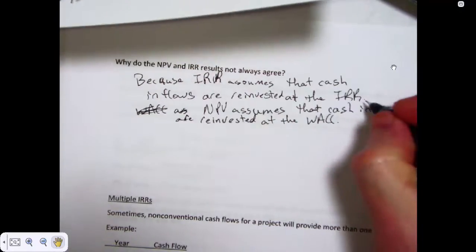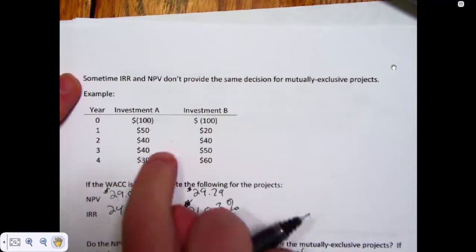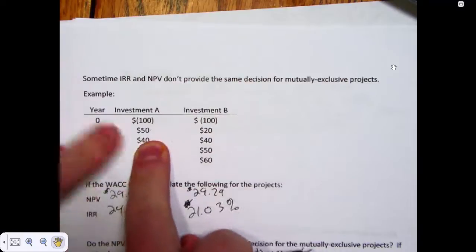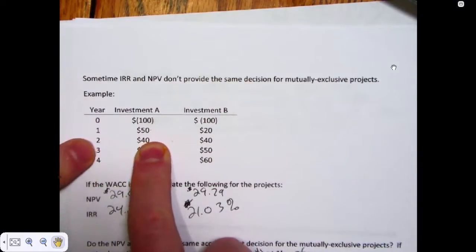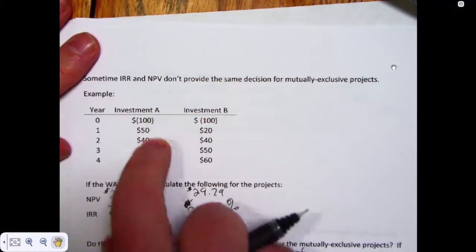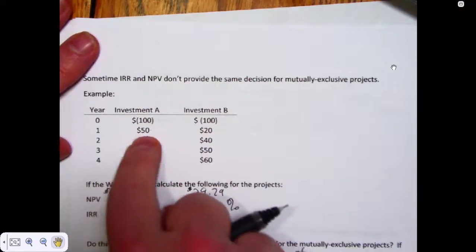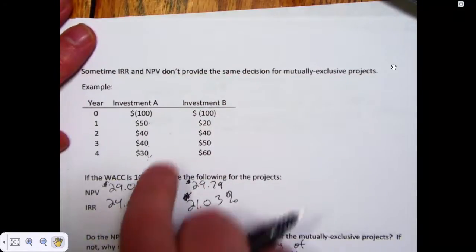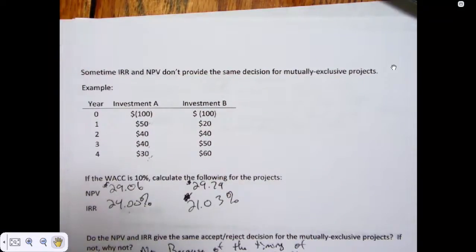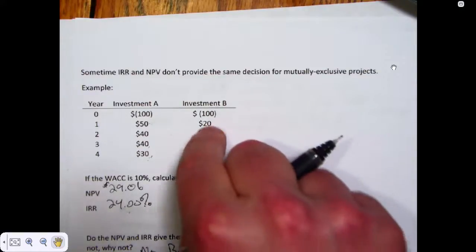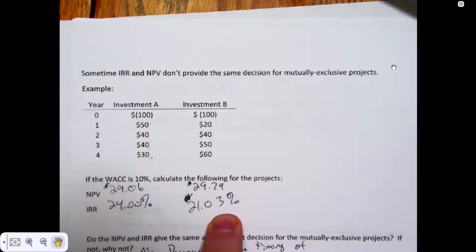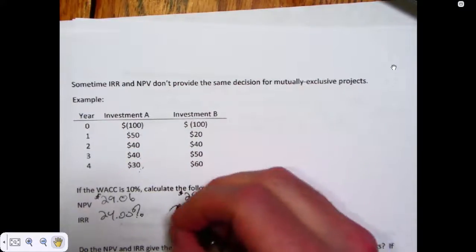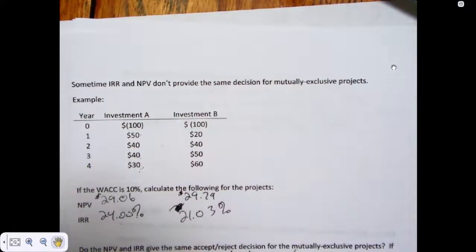So looking at this project, and I'm back on page 4, if we're using IRR for evaluating investment A, IRR says this $50 that we get at time 1 is reinvested at 24% through the end of the project, through the end of year 4. IRR says that this $20 is reinvested at 21.03% for the rest of the life of the project.